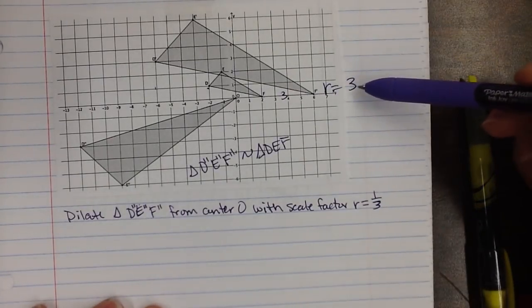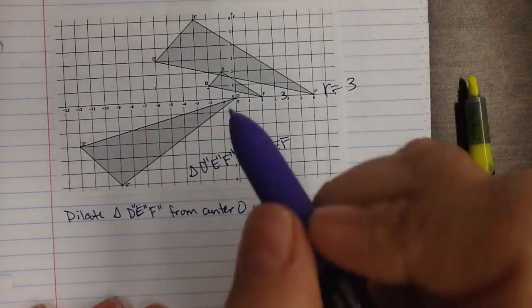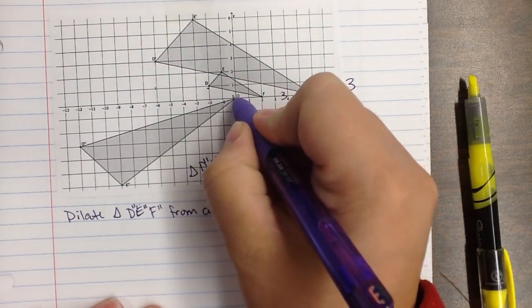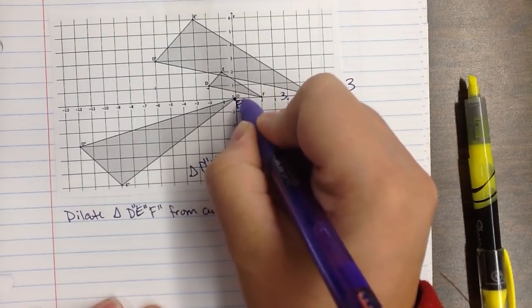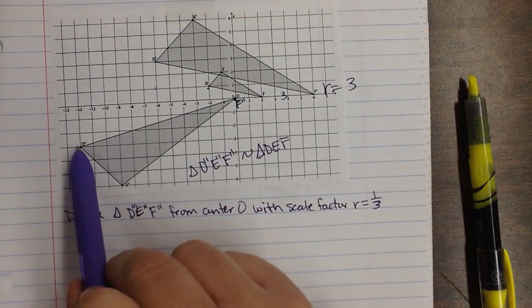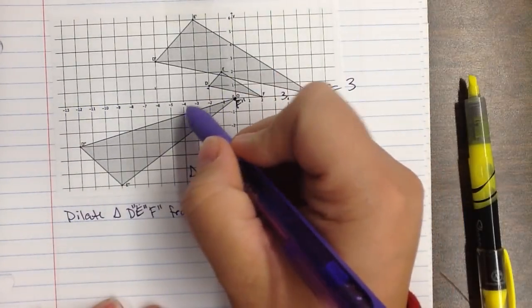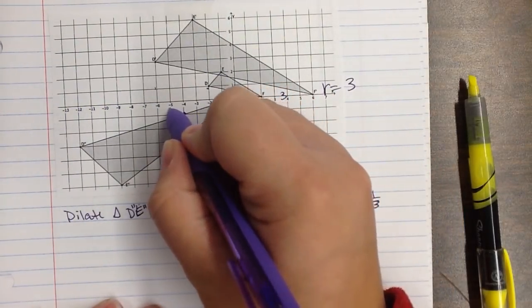That's the reciprocal of 3. When we do that, F double prime doesn't move. 1/3 of (-12, 3) would be (-4, -1).